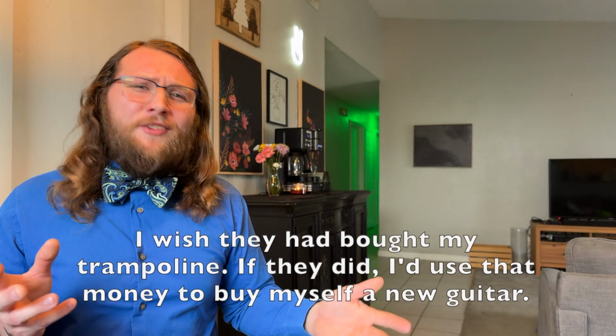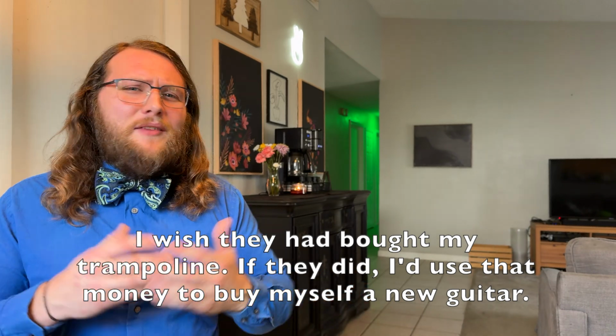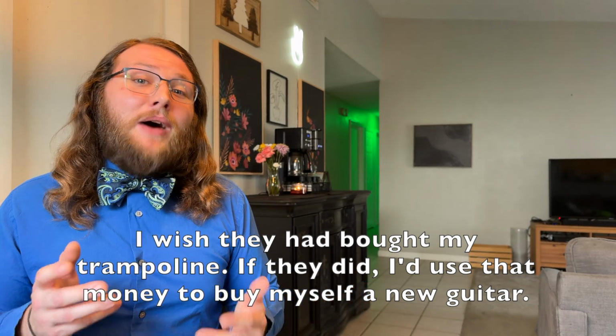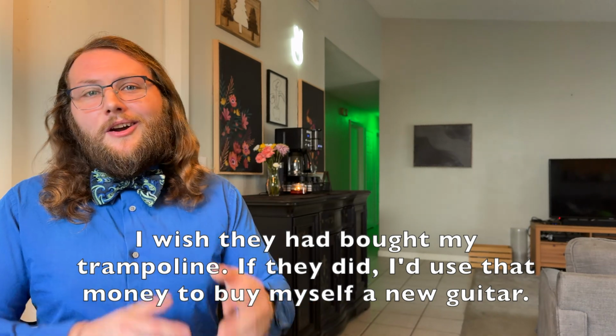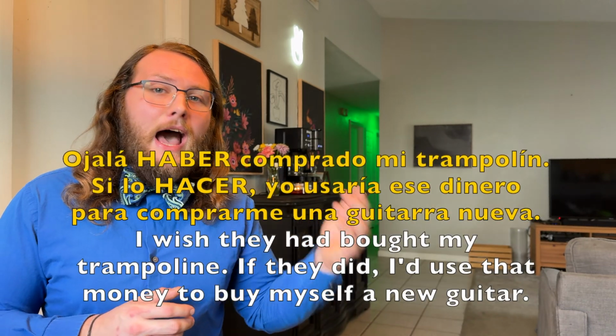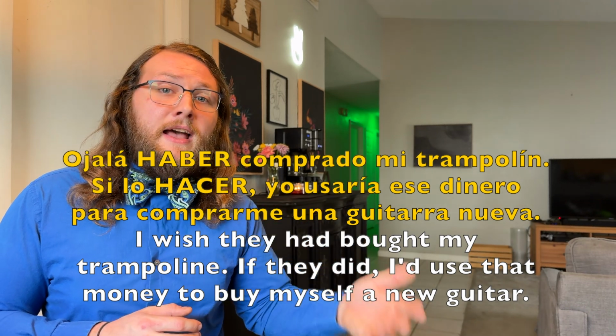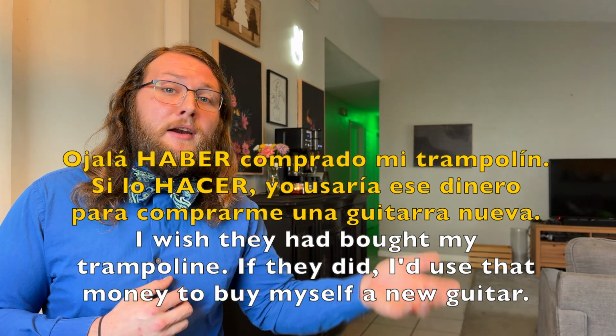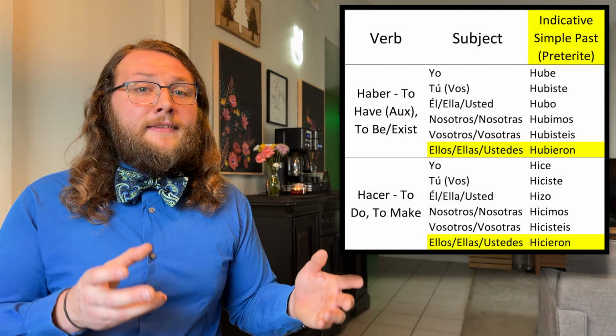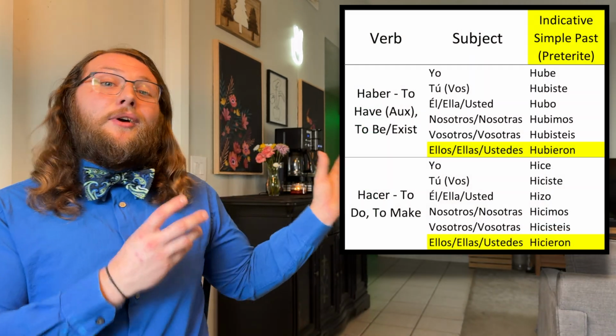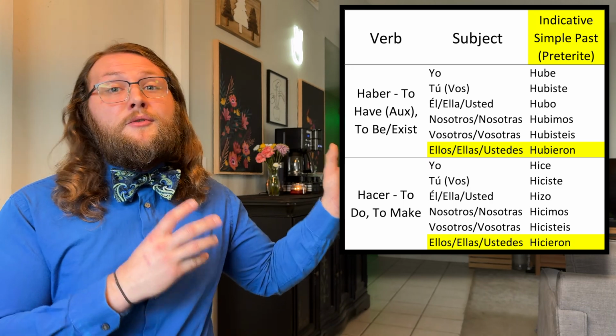All right, our next example is, I wish they had bought my trampoline. If they did, I'd use that money to buy myself a new guitar. Our translation is, ojalá haber comprado mi trampolín. Si lo hacer, yo usaría ese dinero para comprarme una guitarra nueva. Haber and hacer are both irregular, and the preterite conjugations are up on the screen for you now.